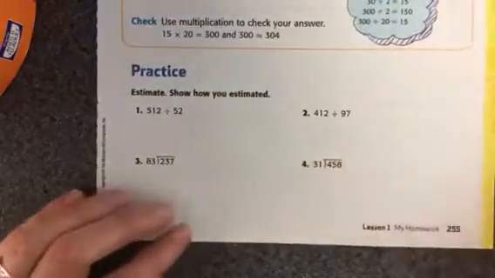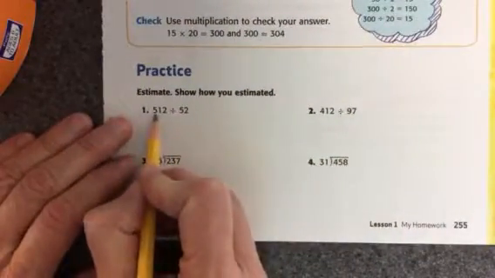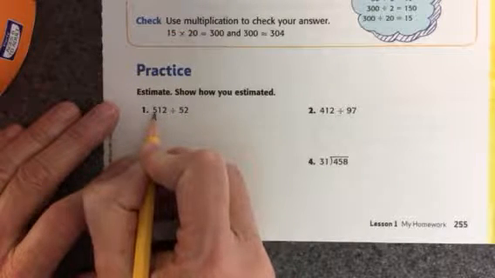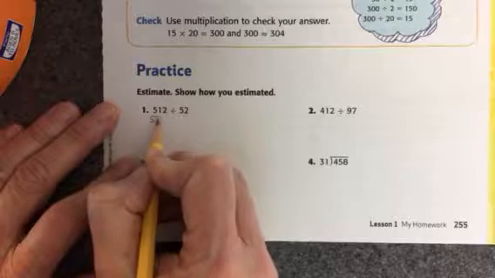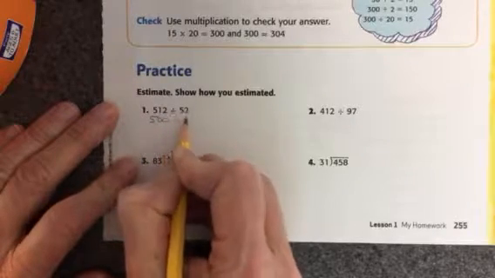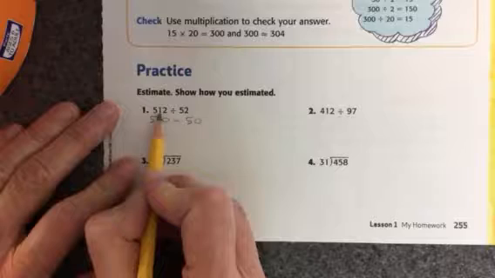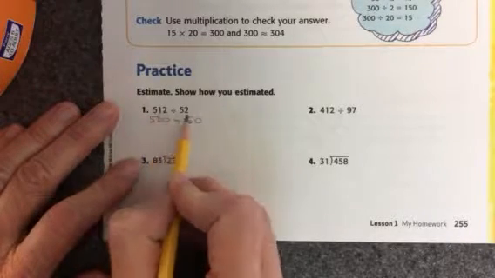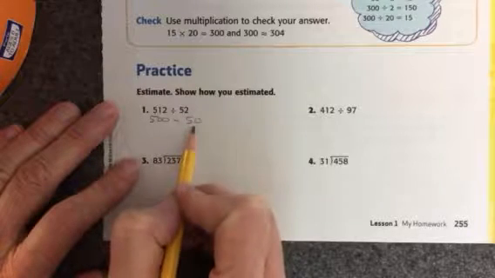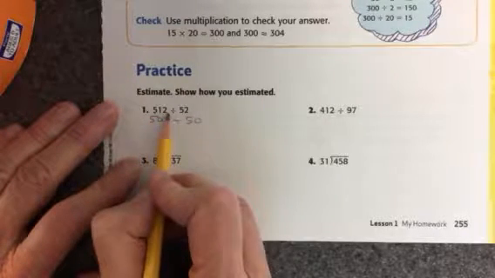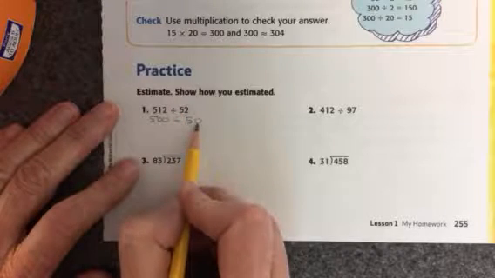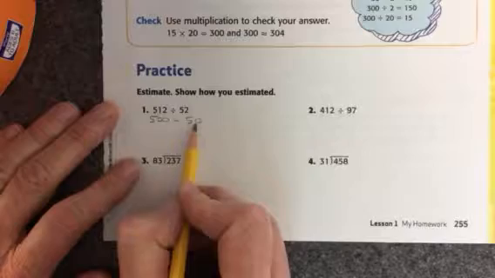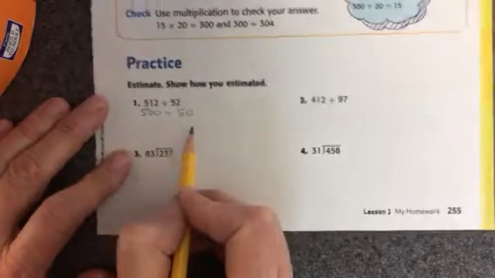Okay, so let's take a look down here at these ones. I'm going to round to easy numbers to figure out. So this 512, easy numbers to work with. 500 divided by 50. So on this one, I could have gone like 510, but that wouldn't have been easy to work with over here. So that's why I went to 500. And 52, if I round it to 50, it's close to 52. It's just off by a little bit. Now it will be easier to work out.